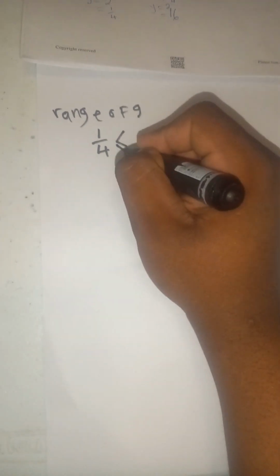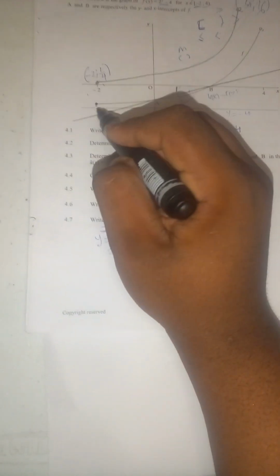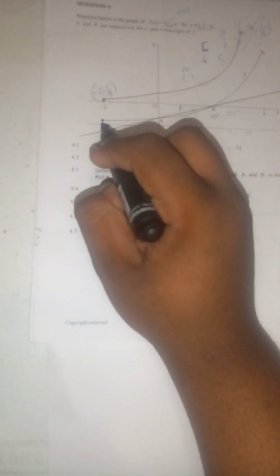Let me write it here so that you can see what I'm talking about. The range of g is 1 over 4 less than or equal to y. I told you about this condition when I was starting this question. There is a dot here.